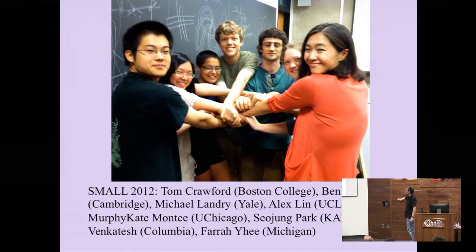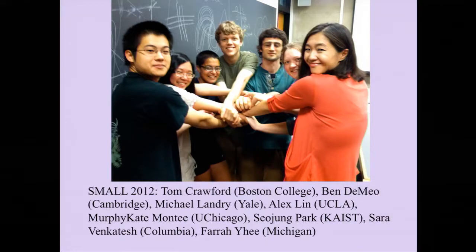And this is the group where we looked at pedal projections. So this is Small 2012. This is where they're in graduate school, except for Si-Jung Park, who was a postdoc at the time. But this is where these students are in graduate school. Tom Crawford's the only one that's not in that picture.